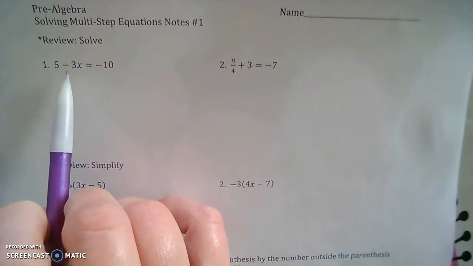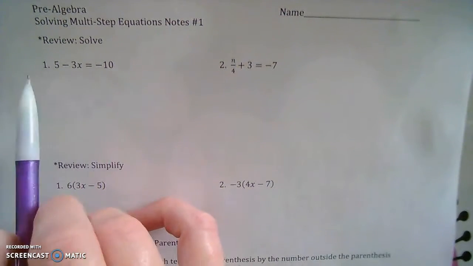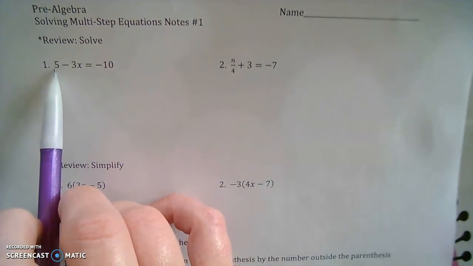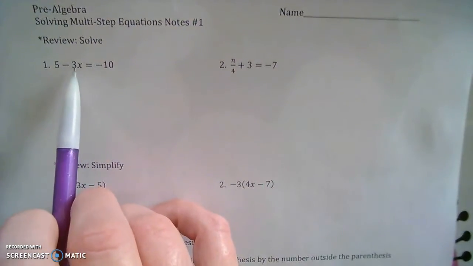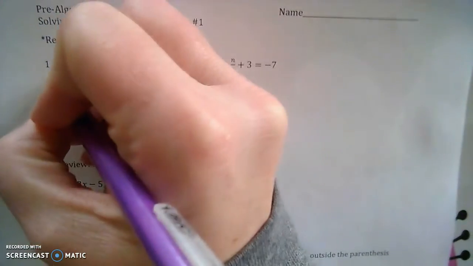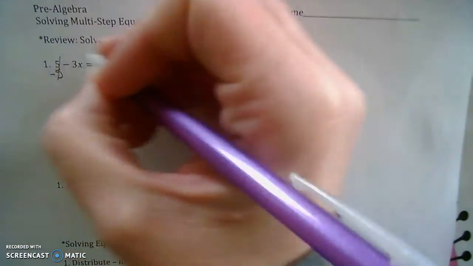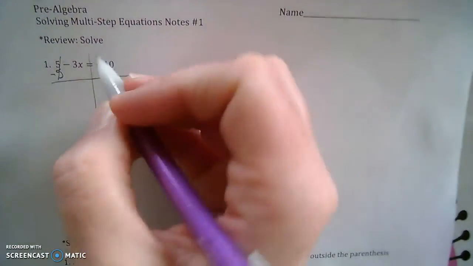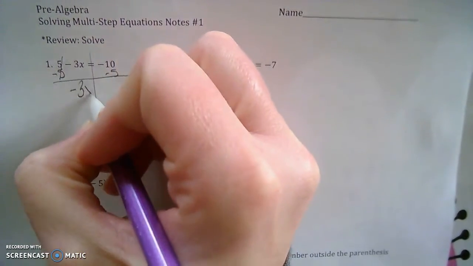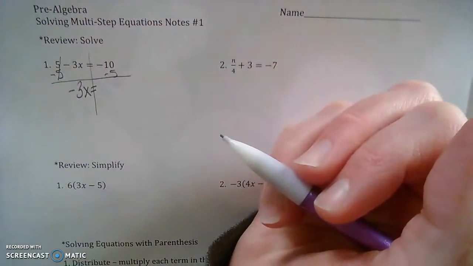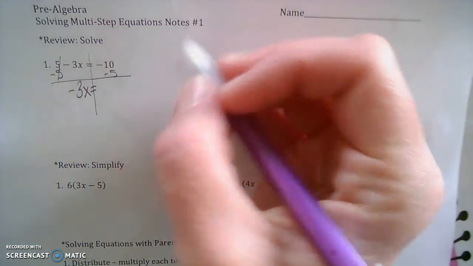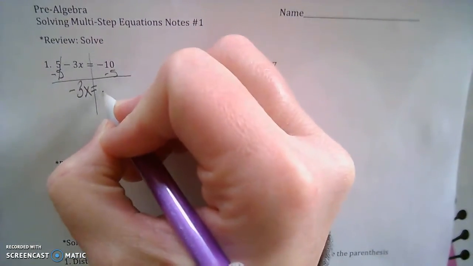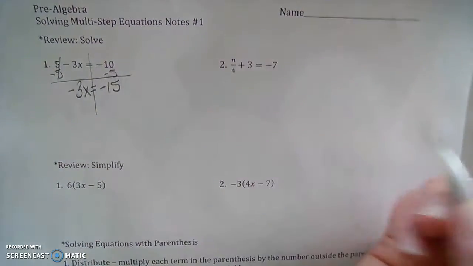This first one, 5 minus 3x equals negative 10. We need to get rid of the 5 first. It's positive. Again, this minus sign goes with the 3x. So to get rid of a positive 5, I need to subtract 5 to get rid of it. Subtract 5 on this side. Make sure you bring down negative 3x. That minus sign needs to come along as a negative 3x equals negative 10 minus 5 gives us negative 15.